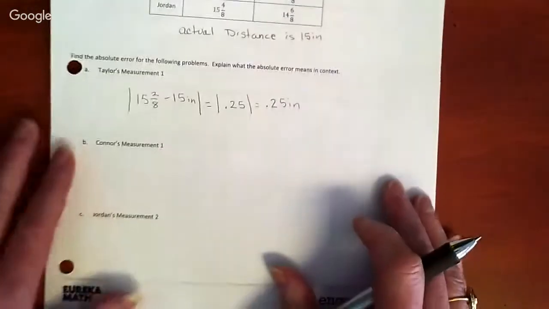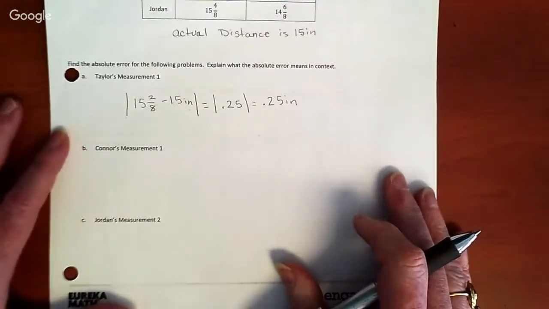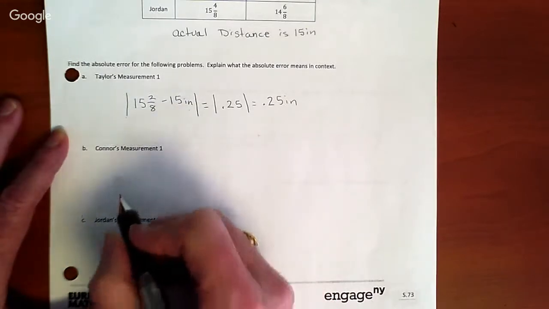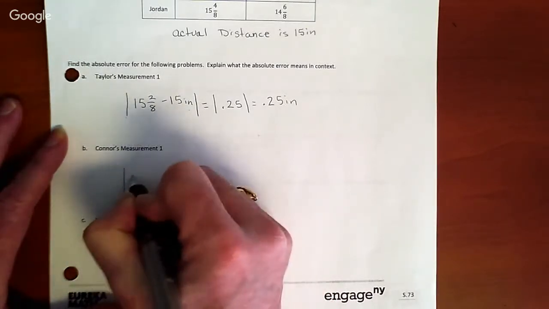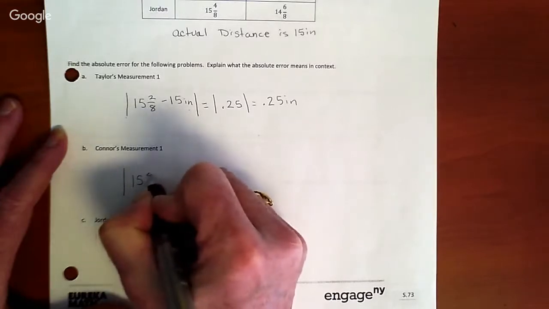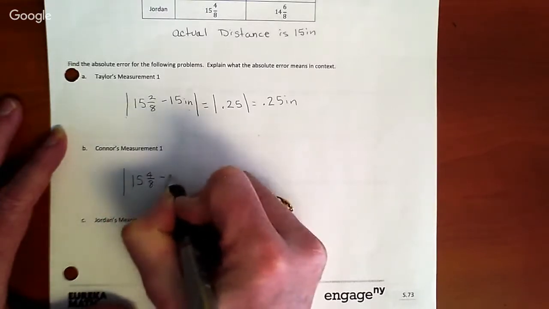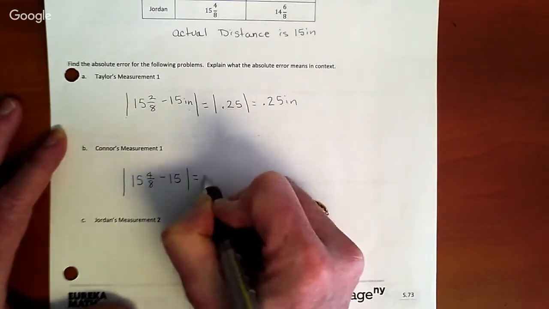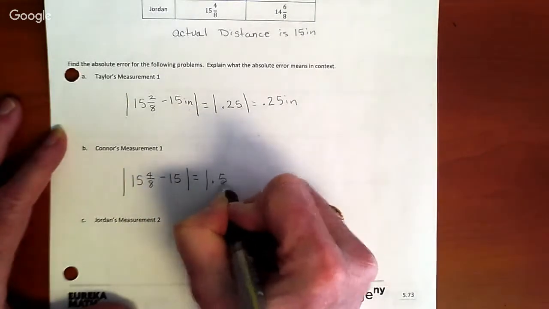Okay. The next thing that we are going to find is the absolute error in Connor's measurement. So Connor's is 15 4/8 minus 15. So his would be, excuse me, 0.5.